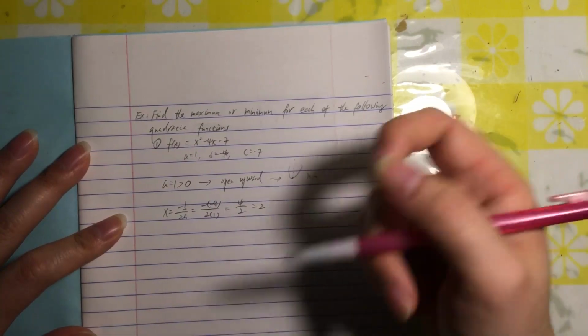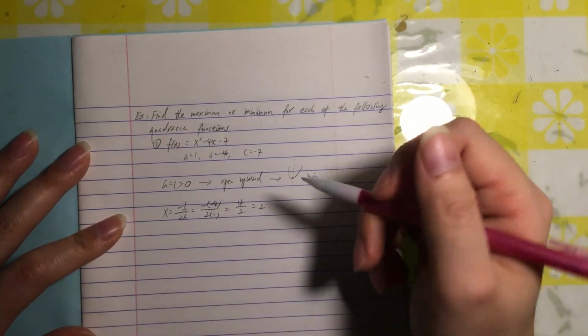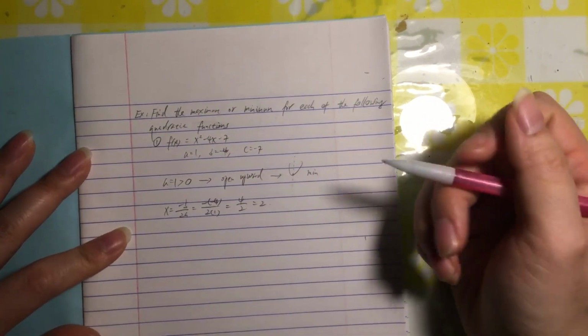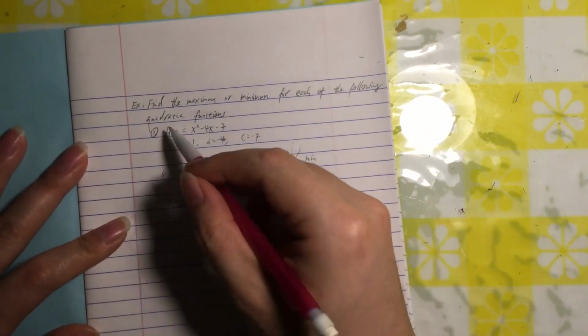But for maximum or minimum, we need to find the y-coordinate of the vertex. So we plug in x, find the y-coordinate.